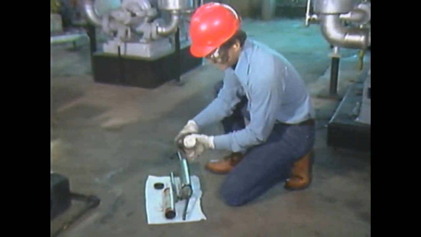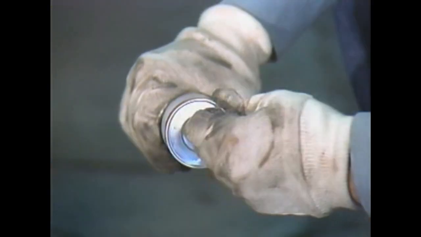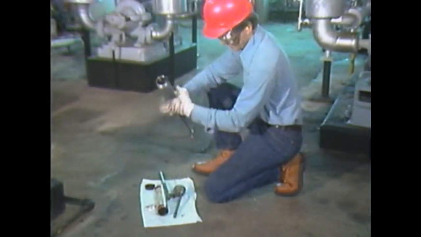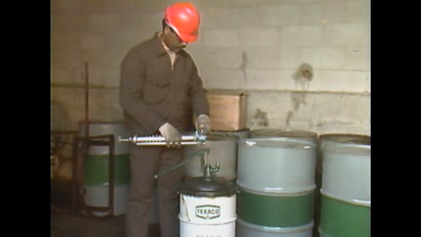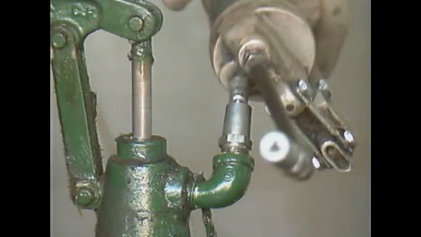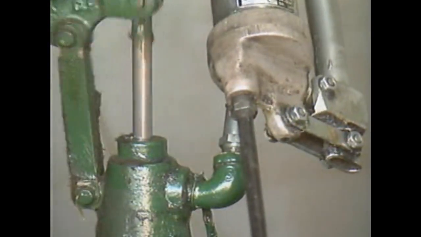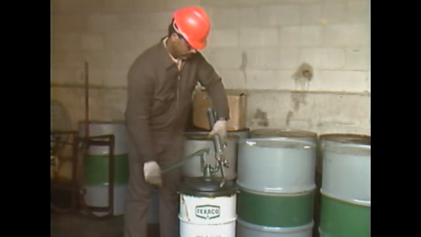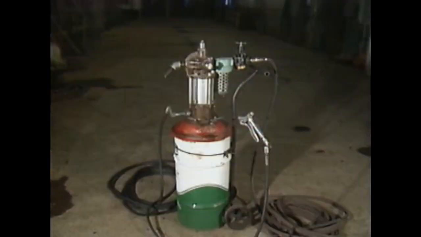A very common way of filling some hand-operated grease guns is simply to slip a cartridge of grease into the barrel of the gun. Other types of grease guns can be filled quickly and easily with a filler pump that's clamped onto a bulk grease container, then attached to the gun.